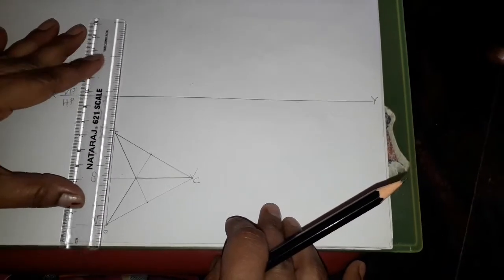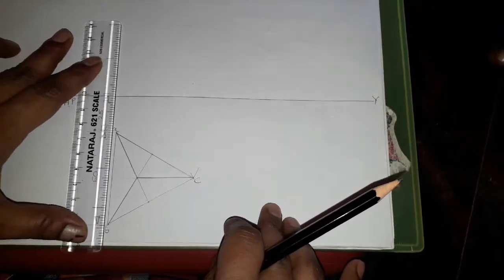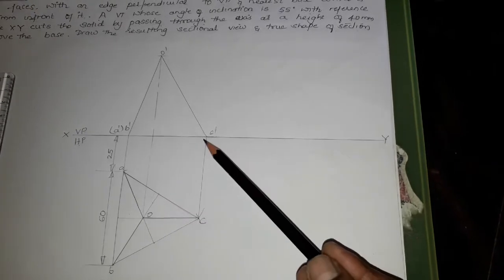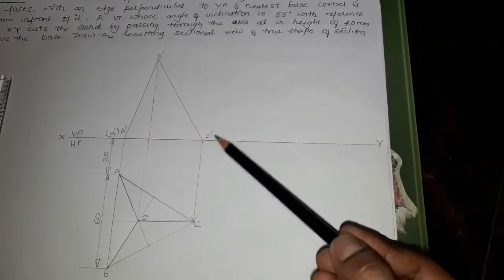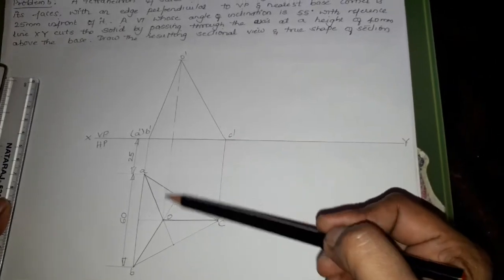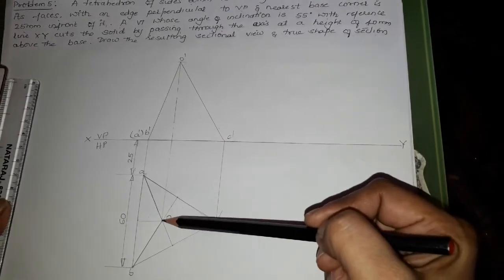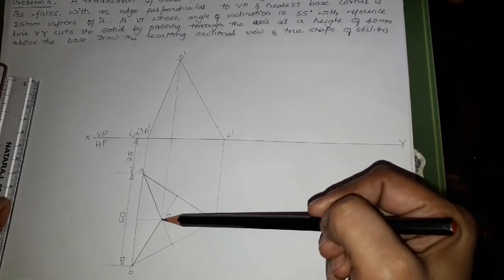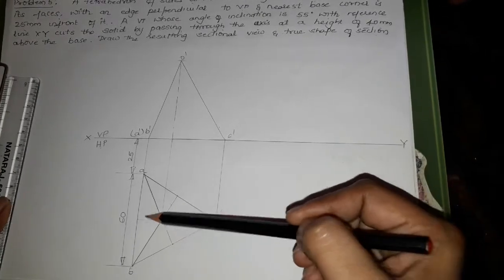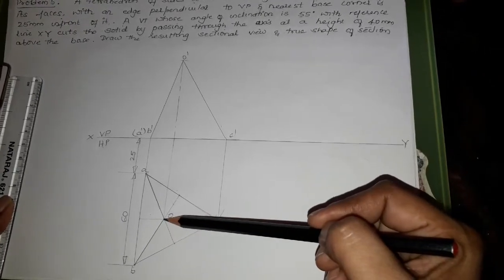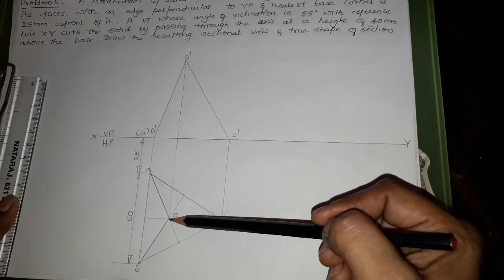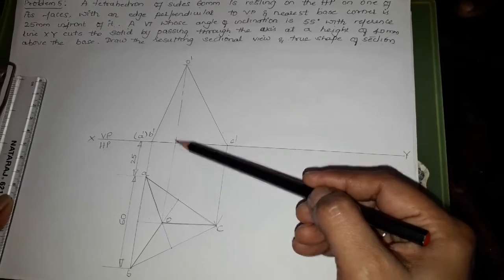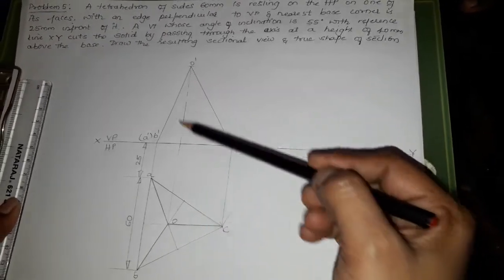Let me draw its front view. Right, I have drawn the front view of the tetrahedron. So what is the height of the tetrahedron? It will be 60 mm. How do you get the center O? Just by tracing the midpoints of all the sides and joining them, you get the medians. Where all the three medians intersect, that point will be the center. So from this center O, drop a vertical line till the XY line and measure a height of 60 mm, which is the height of your tetrahedron.